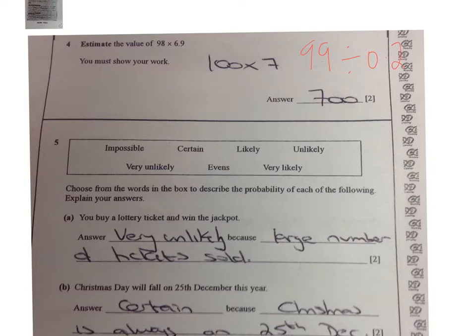Well, let's rewrite it as 99 divided by 0.2. Remember the 0, we put the 0 to the top, stroke that out, and then that becomes 990 divided by 2. 2 into 9 goes 4, remainder 1. 2 into 19 goes 9, remainder 1. And 2 into 10 goes 5. So the answer to that would be 495.